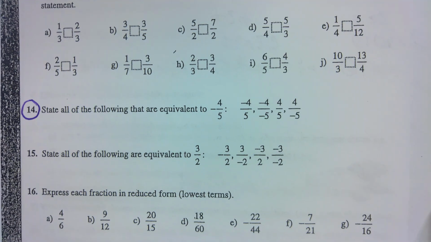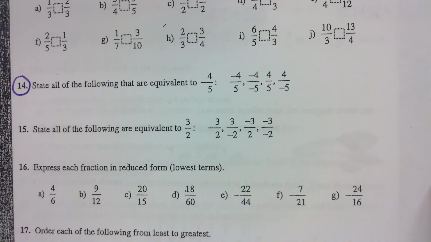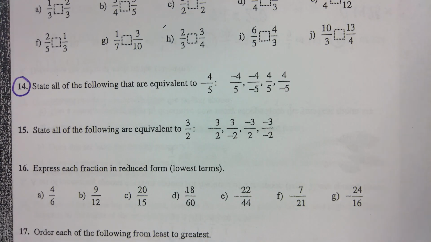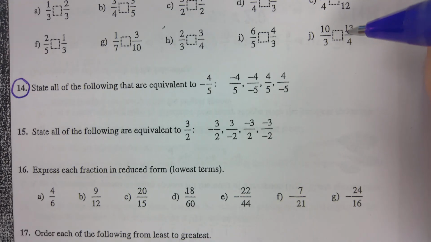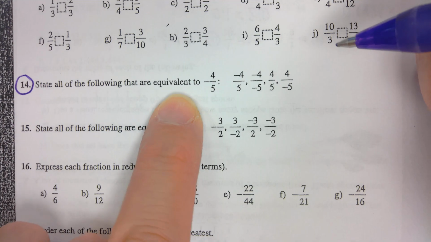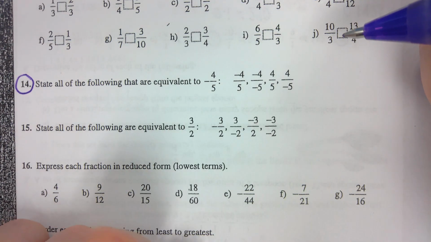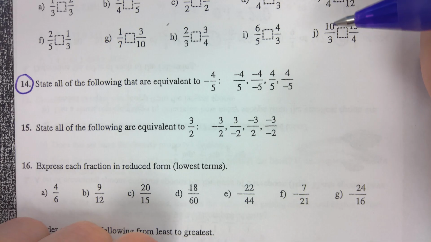Moving on to page 15, number 14. A lot of people ask about this. They always say, Miss, my answer is negative.